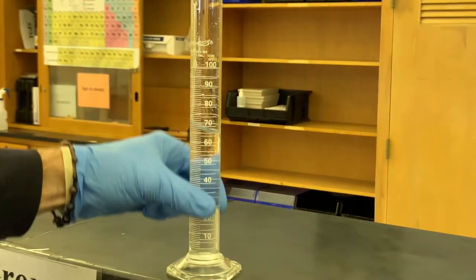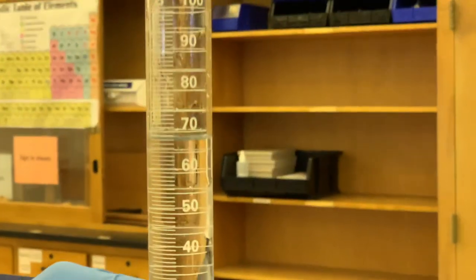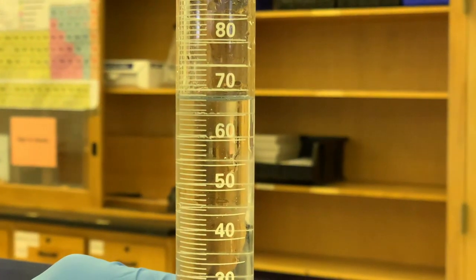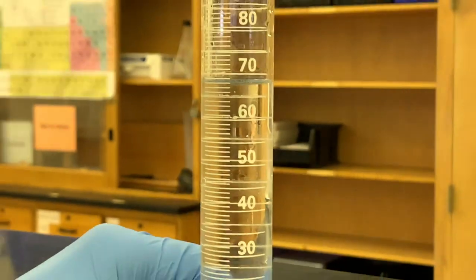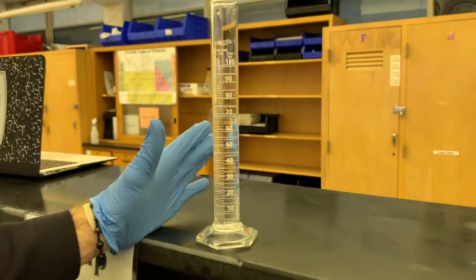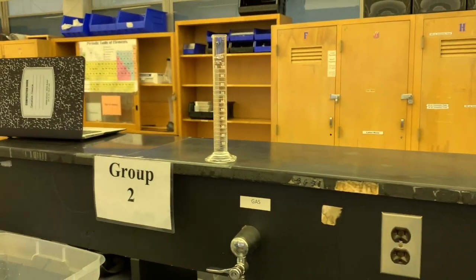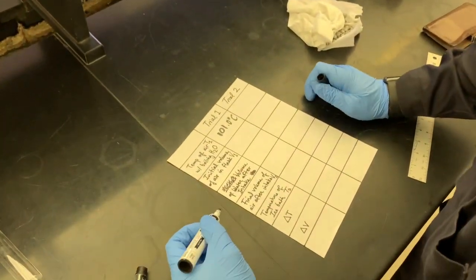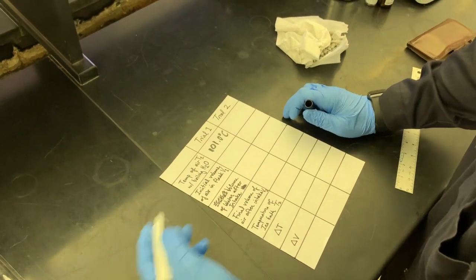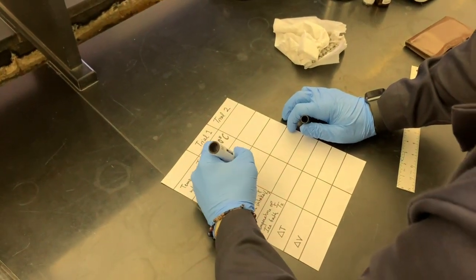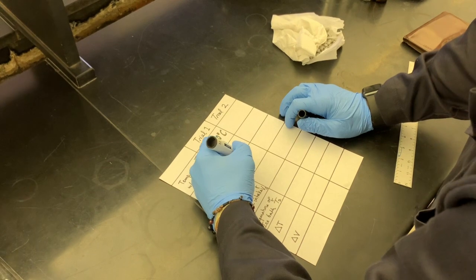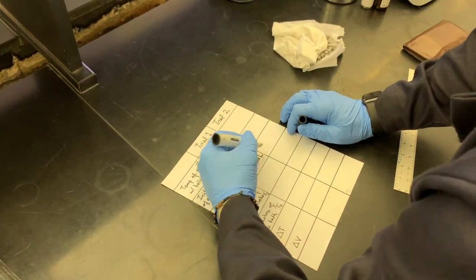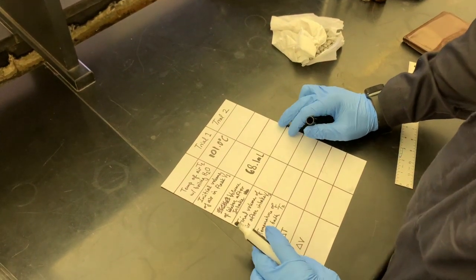Depending on how much water may or may not have gotten in accidentally, what we ended up with was about 68 milliliters. I would say 68 exactly, maybe 68.1. We're gonna write that down on a results sheet. So, the volume of water after intake is 68.1 milliliters.